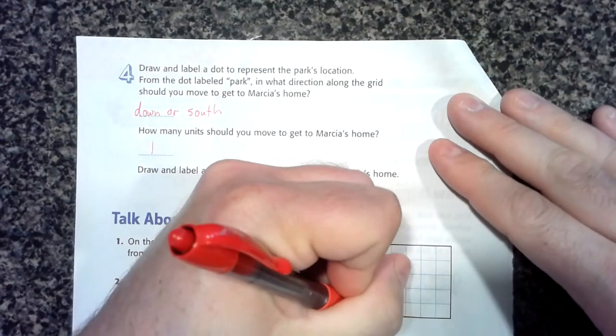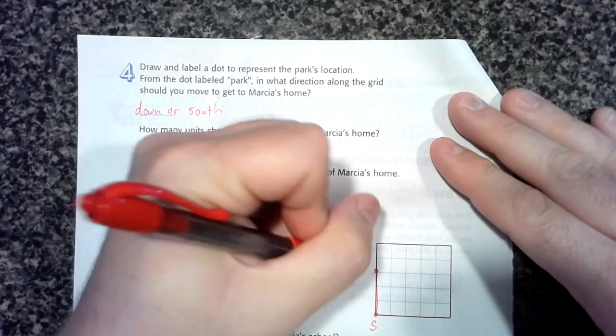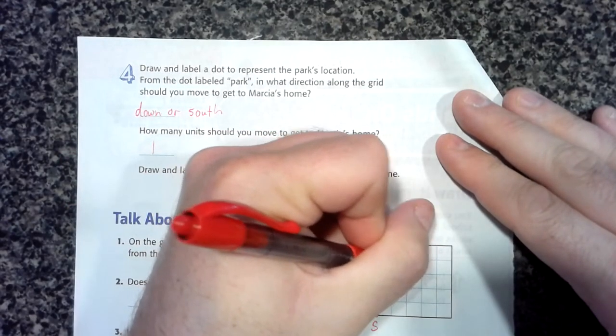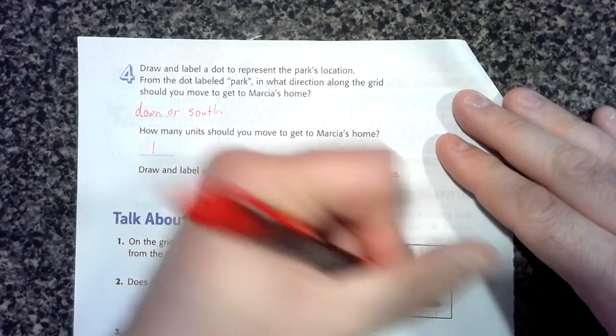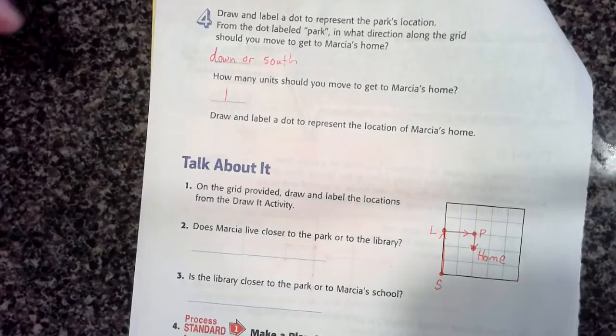So we're basically going to start at school. We're going to move up 3 to the library. We're going to move over 2 to the park, and then we're going to move down 1, and this is her home. Okay, so we just recreated what we had drawn already right there.